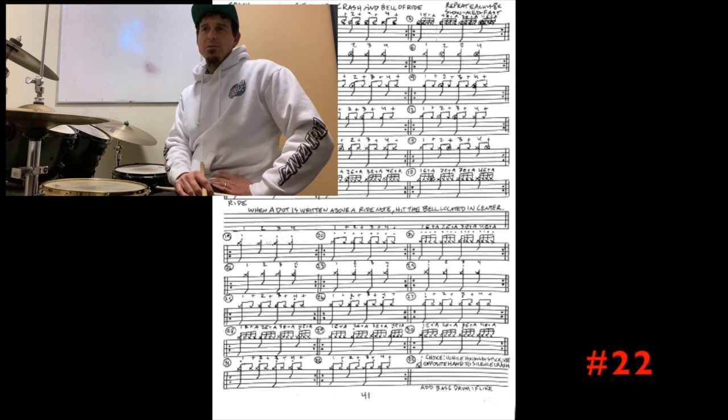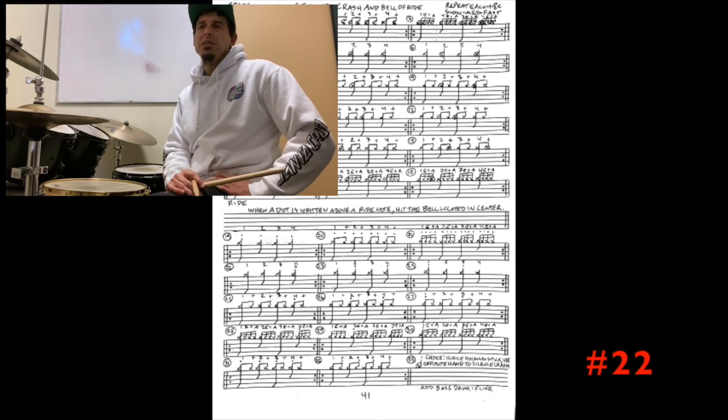For number 22, we're going to put the bell of the ride only on beat 4 for this one. So it's a basic quarter note beat, and then on beat 4, just go to your bell.